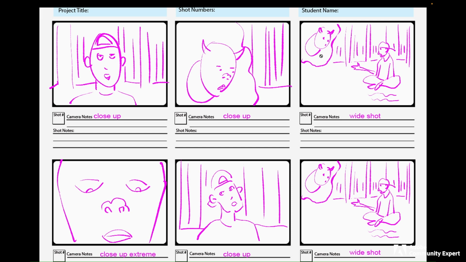So this is a conversation between the mortal and the demon. So you want to see the mortal, and then you want to see the demon. You want to see them both together. Then you want to see the demon. You want to see the mortal, and back and forth and back and forth. Kind of like a tennis match. Whoever's talking in the scene, you want to show their face.